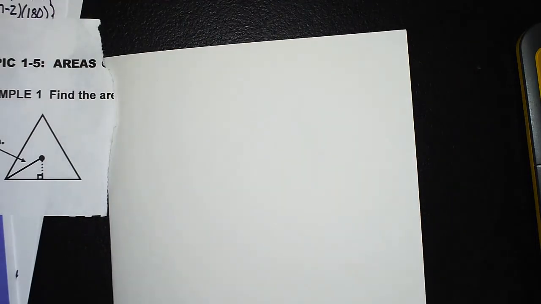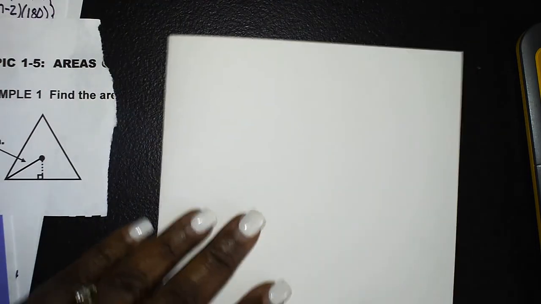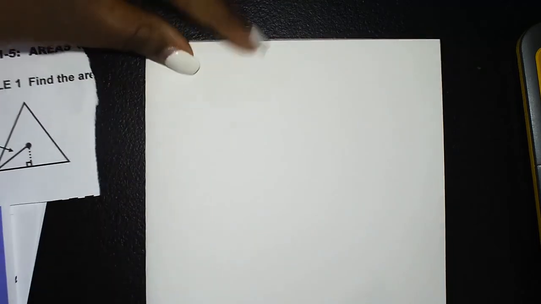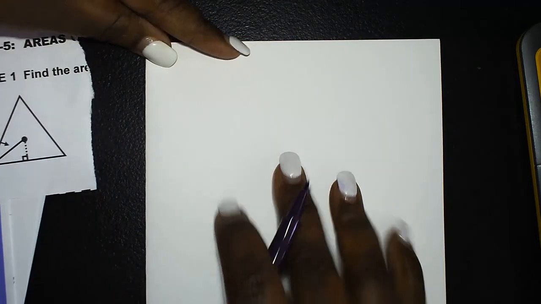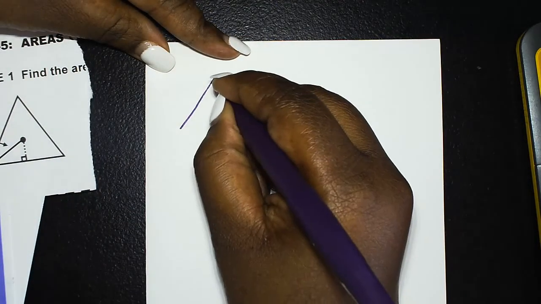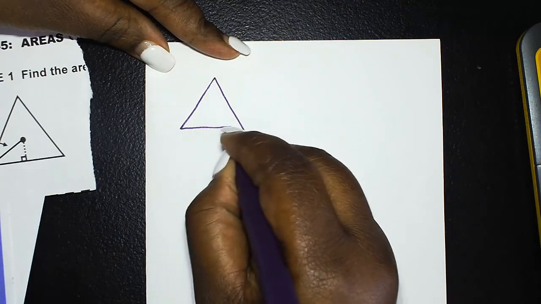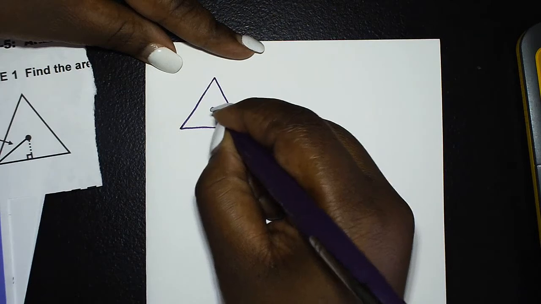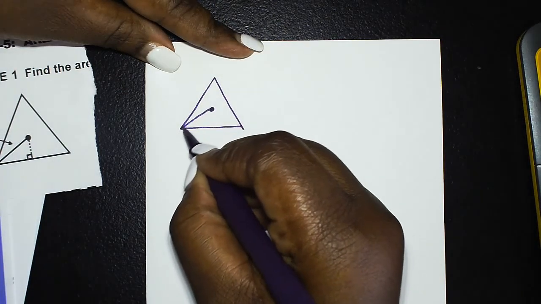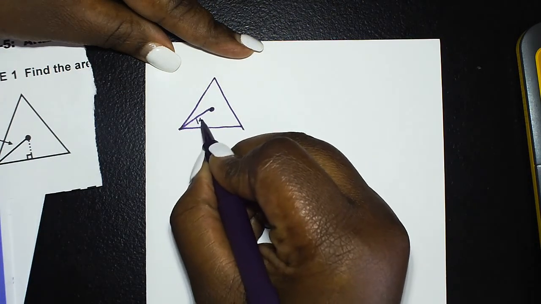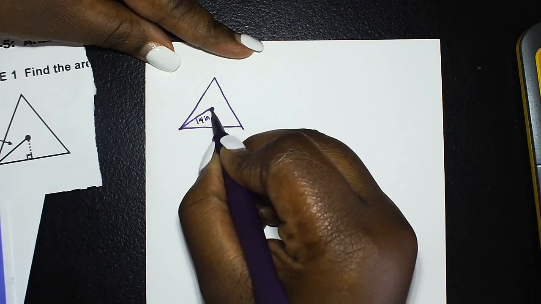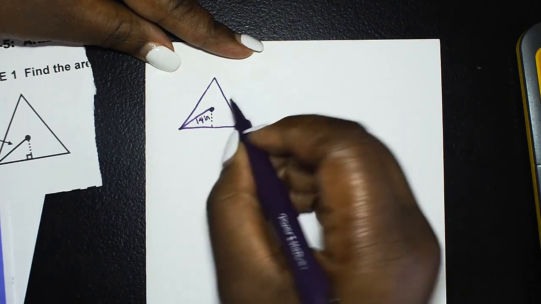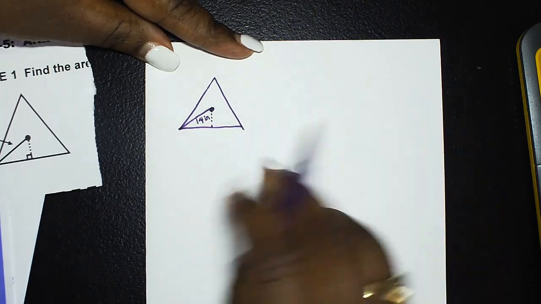All right, so create yourself a little foldable, like a book. I'm gonna do an area of a polygon. So if you have a triangle, I'm gonna do some small mini videos because some students are getting confused. And I say from the center to this side is 14 inches. What is the area of this triangle?